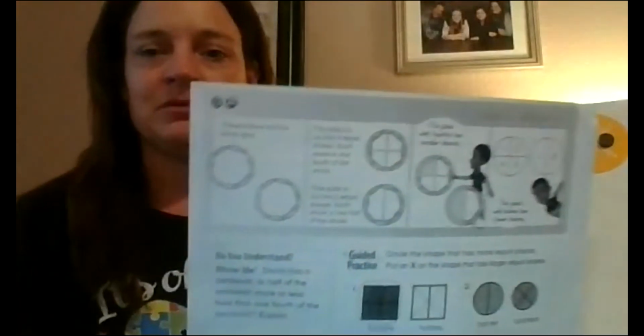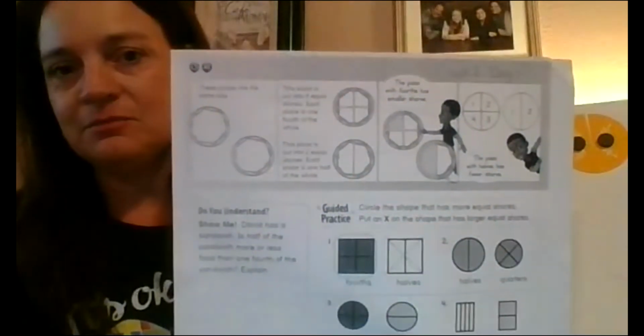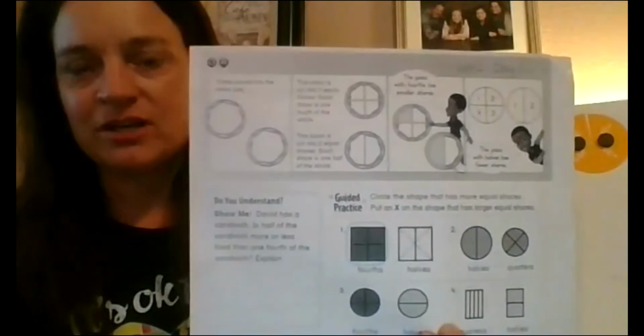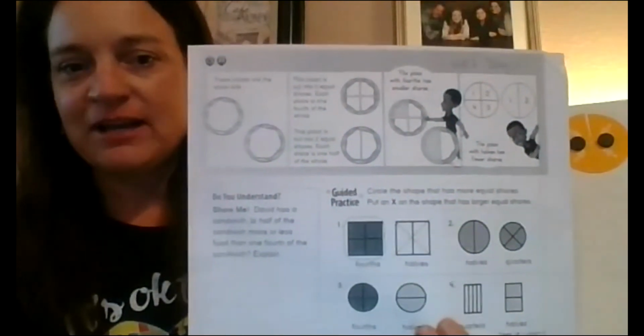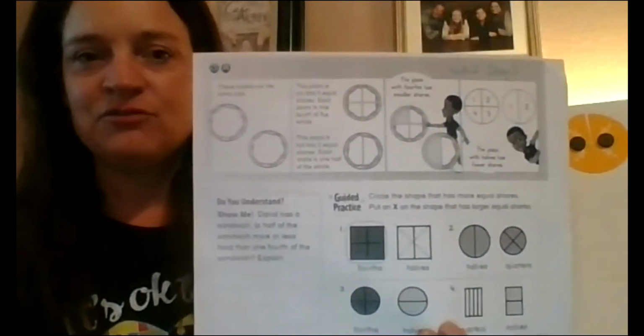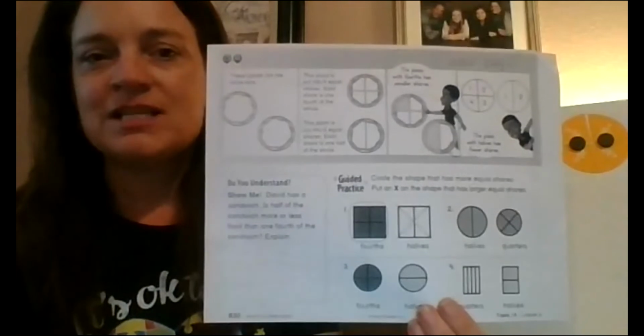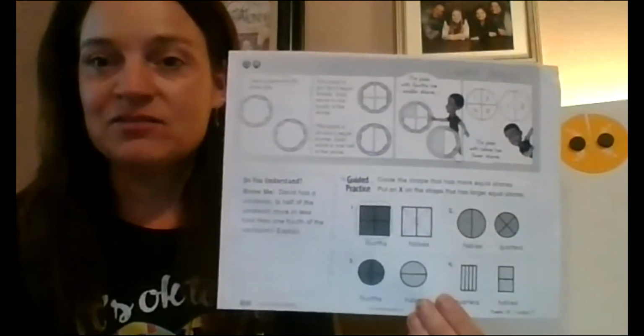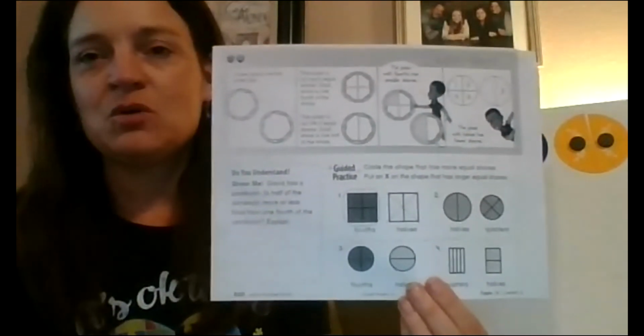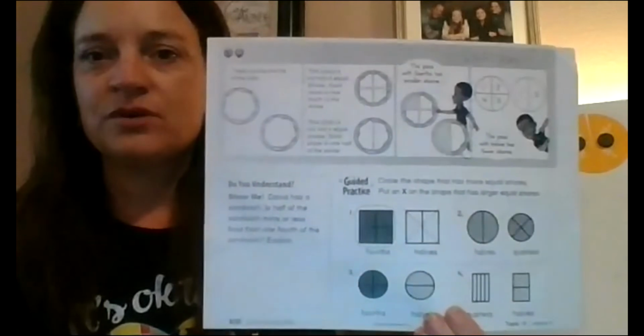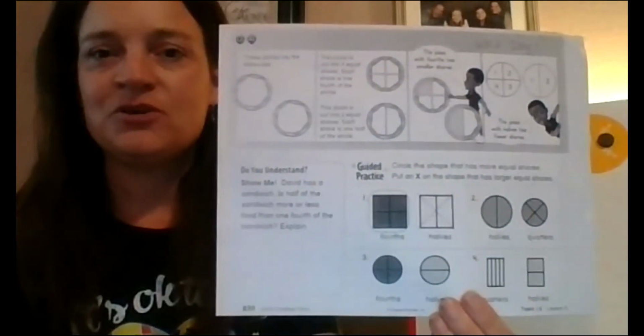And this is what our page looks like in our packet. We are continuing with equal shares. These are also called fractions. And today our focus is on identifying the difference between halves and quarters. Quarters we also call fourths. That's going to be our focus today.